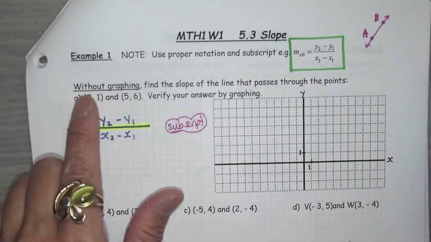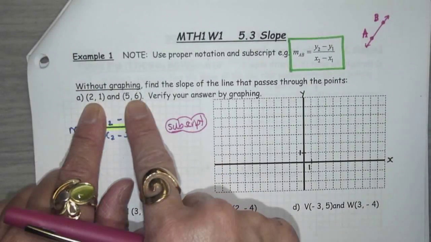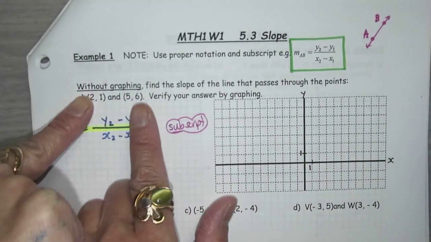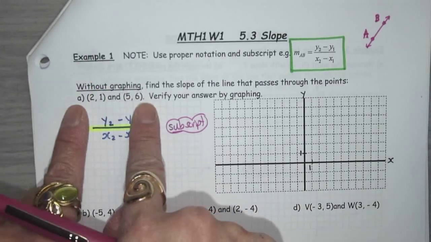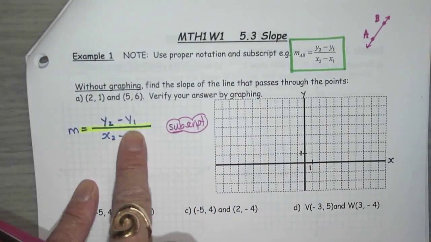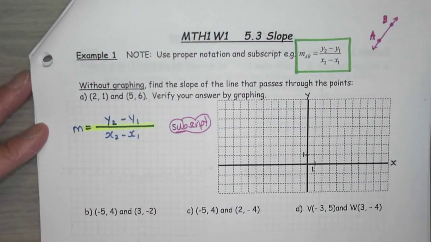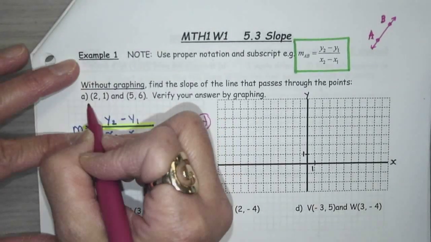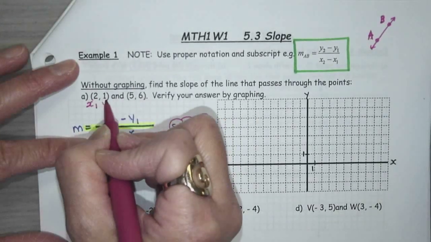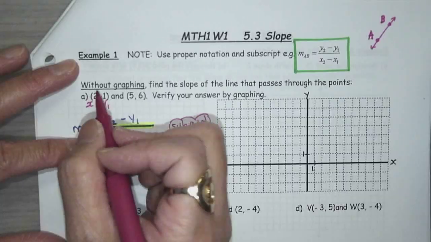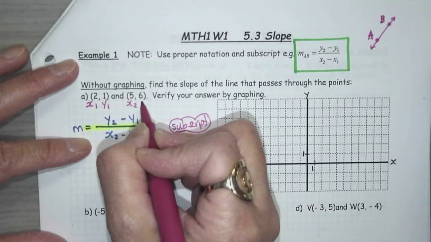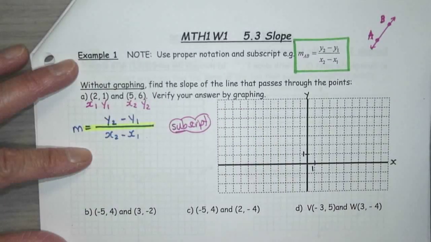So if you name this point 1 and this one point 2, but someone says, oh, I did 1 and 2 this way, that's okay, because you're still going to get the same answer algebraically. It'll still simplify to be the same. So if you want, you can go x1, y1, that's point 1, x2, y2, that's point 2.